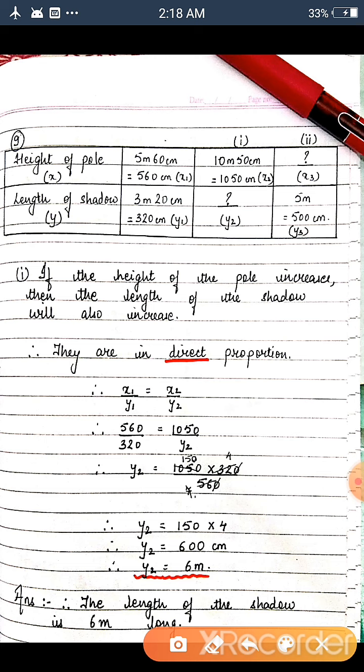So for 5 meter 60 centimeter, the length of the shadow was 3 meter 20 centimeter. Here children, we have converted the meter part into centimeter. So we got 560 centimeter and 320 centimeter. The first part of the question is you need to find the length of the shadow, that is y2, for a pole which is 10 meter 50 centimeter high. So we have got the value of x2 which will be 1050 centimeter.